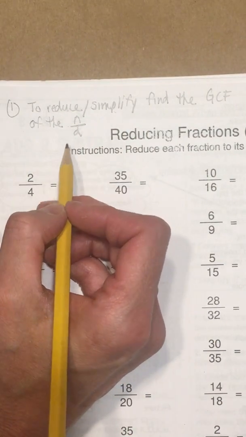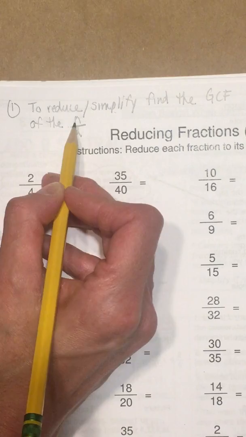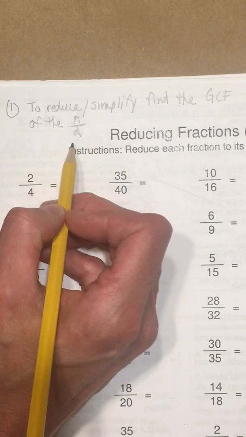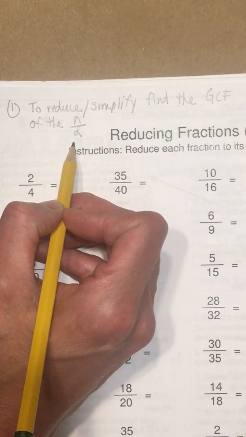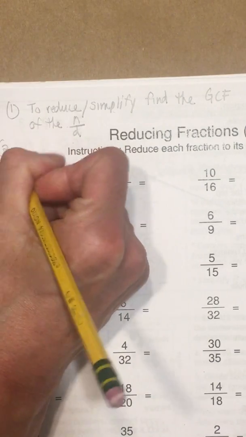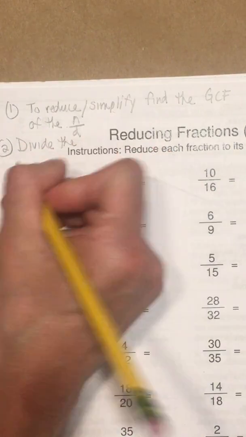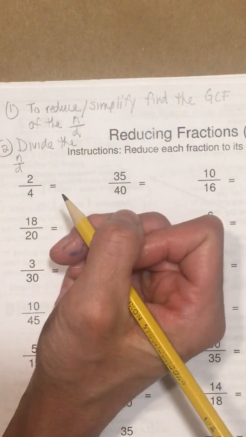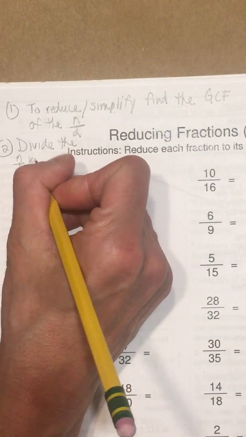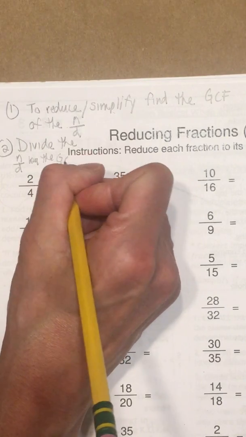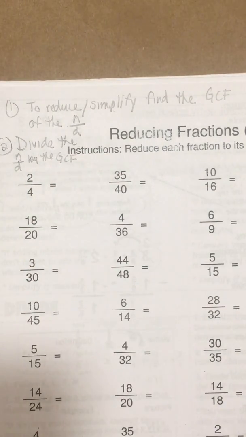I'm going to write it like that because it just reminds you that that's where the places are in the fraction. 2, divide the numerator and denominator by the GCF. Okay, those are your 2 steps.